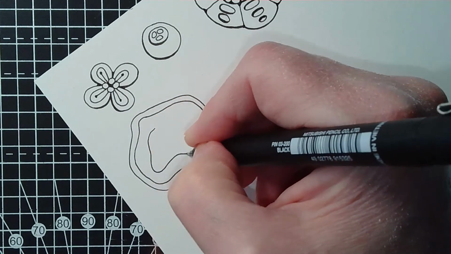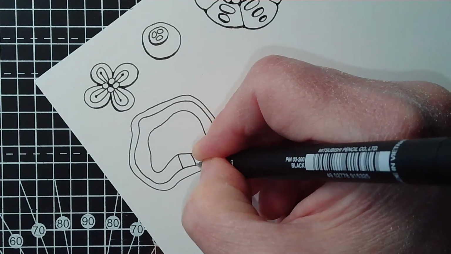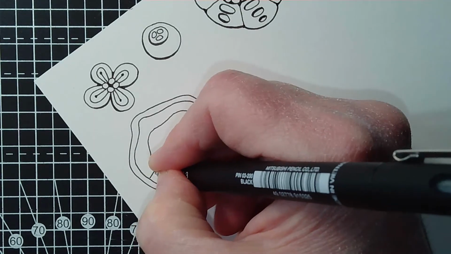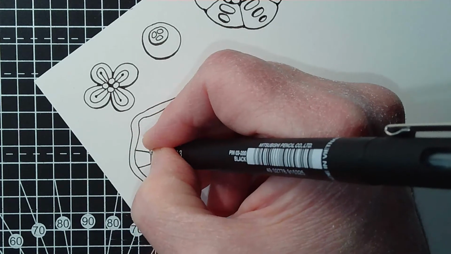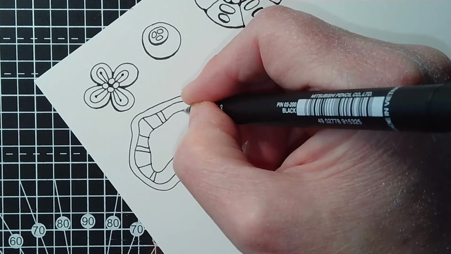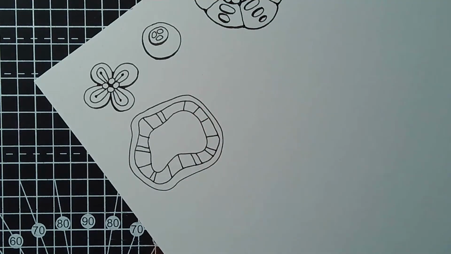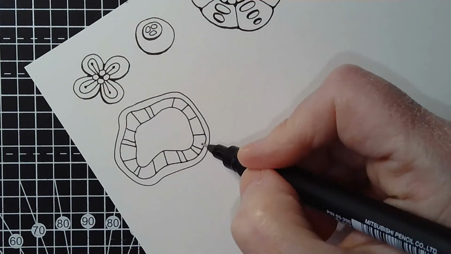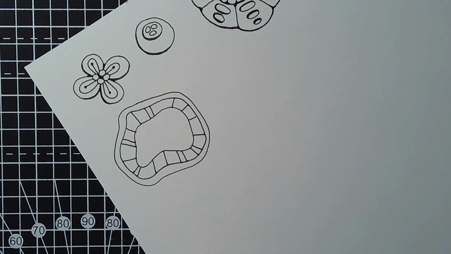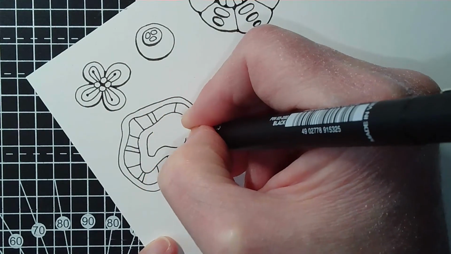Then another one, and with this one I'm going to pop some lines in just to connect one to the other and to create a pattern here. And you can see I'm not being consistent with the distance between them, or spacing the pairs that are close together around evenly. It's meant to be quite an organic kind of pattern and feel.